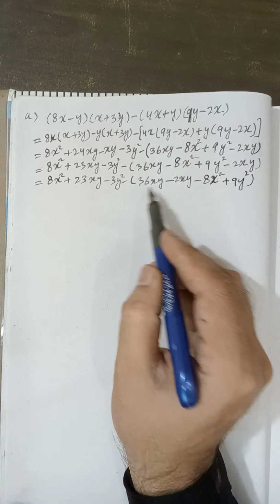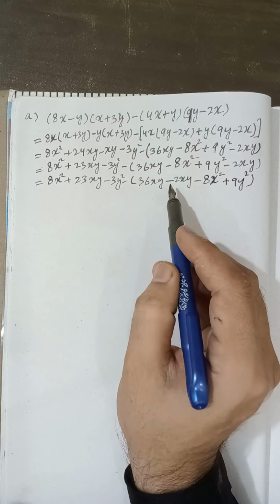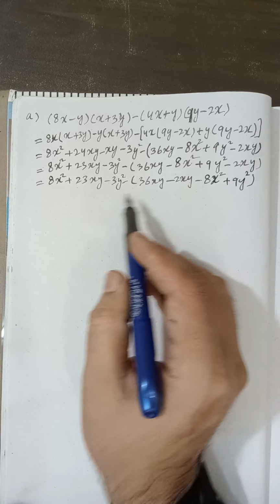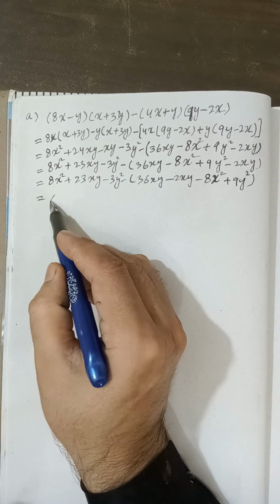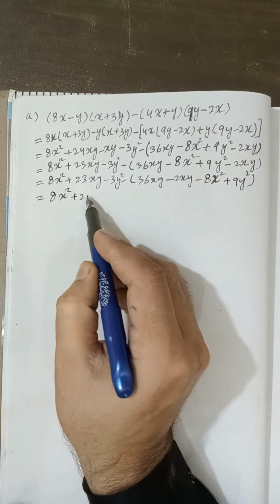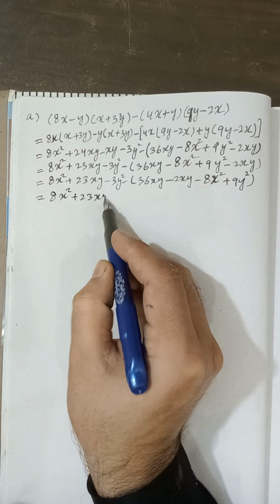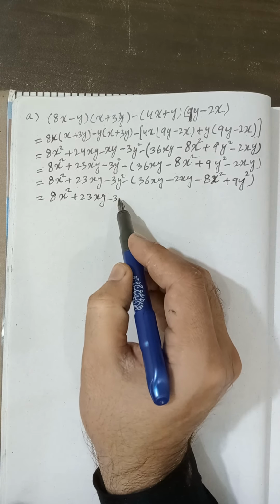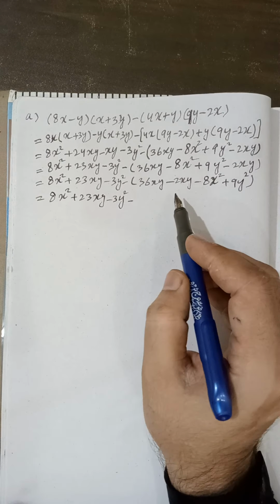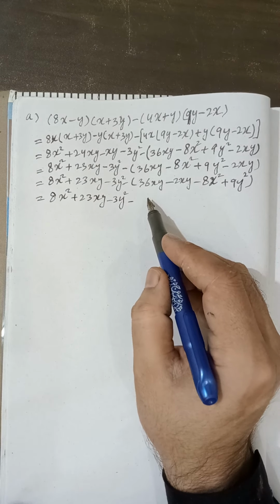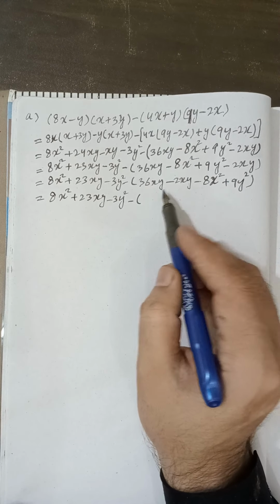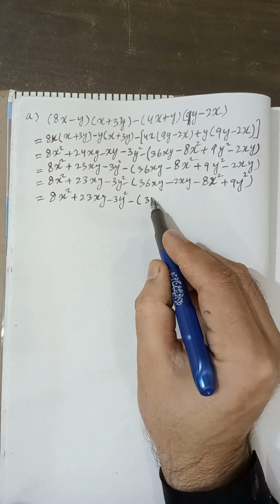Now you see here 36 has plus sign and minus 2xy is that of minus, so we will subtract. 8x square plus 23xy minus 3y square minus, and from 36 remove 2, the answer is 34.